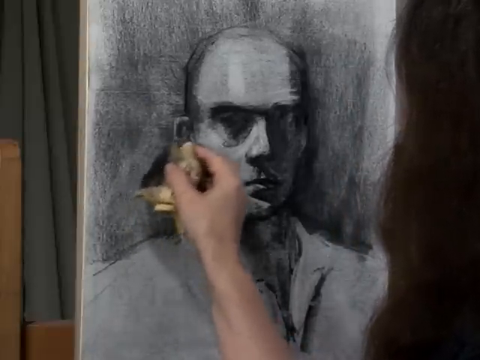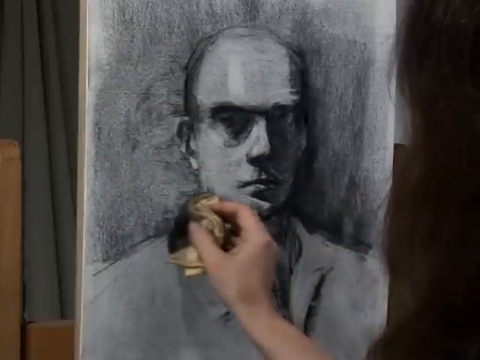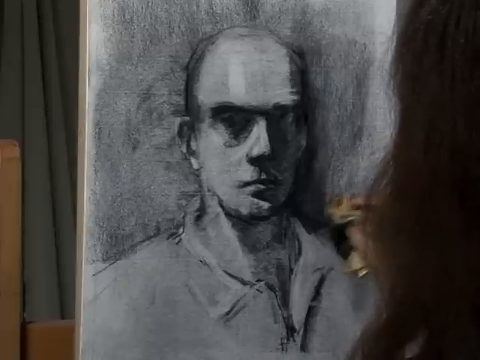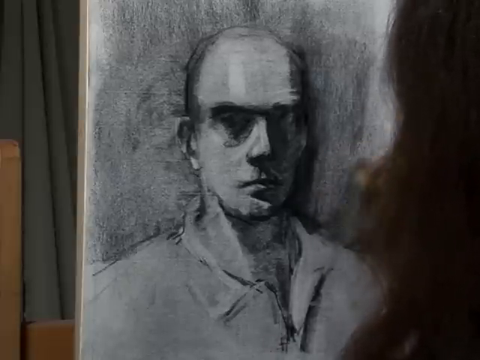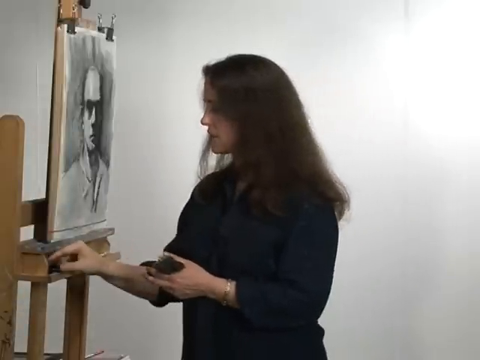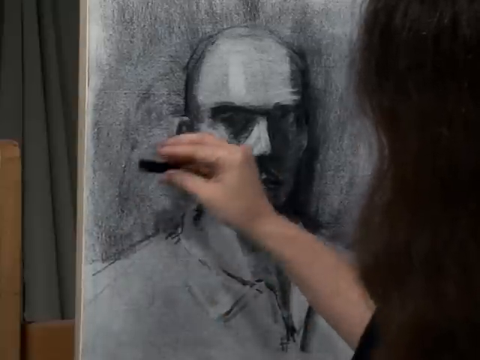Gently, just touching the surface. And I can just as easily, if I think that I've removed too much, I can just as easily take perhaps a large piece of Vine charcoal, put it on the side, add that back in.